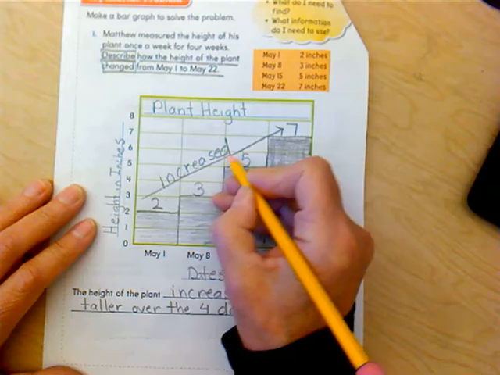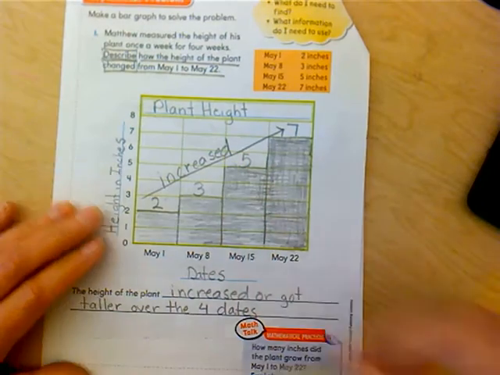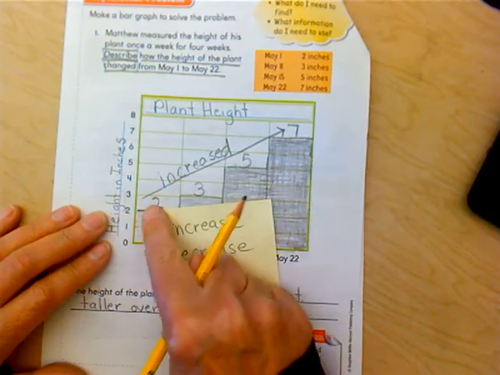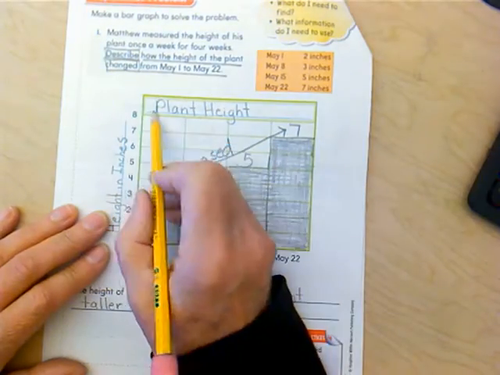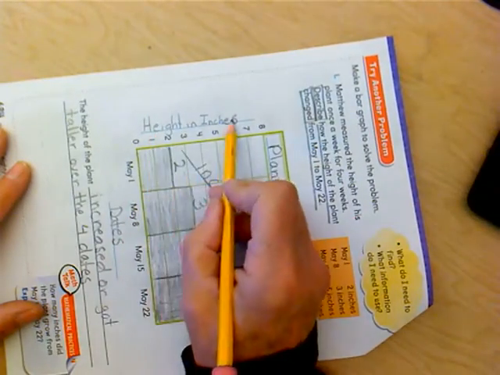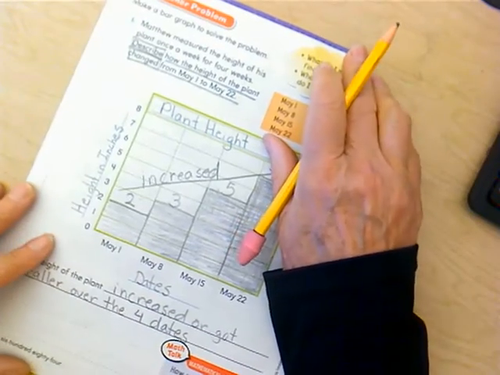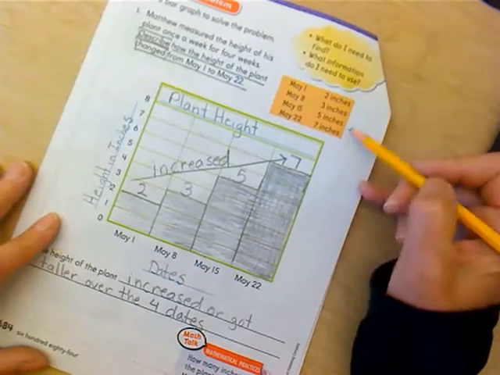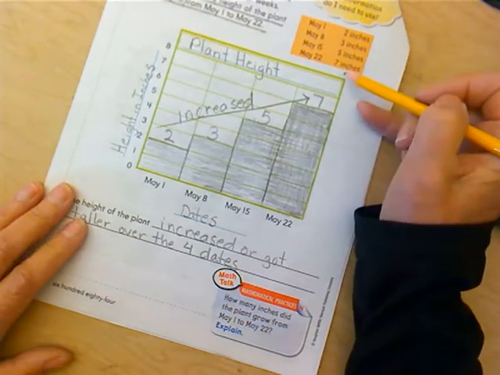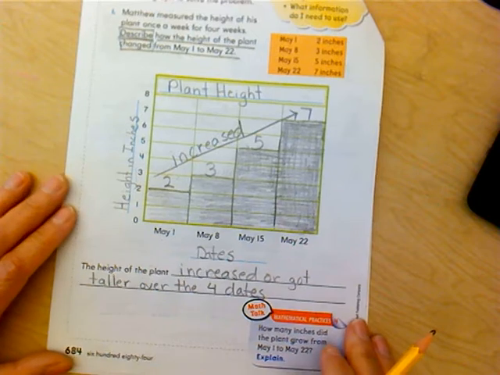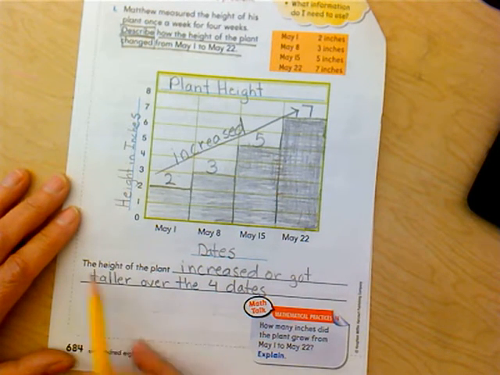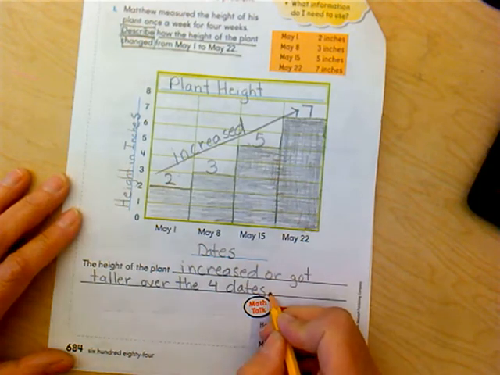Now notice I've drawn my arrow to show the trend to see how things are going, and I decided that the height of the plant continues to increase or get taller. Okay, my title I chose height of the plant. This would be the height of the plant in inches because it said that we were measuring in inches over here in my data information. And of course, these down here are the dates that we're checking things. And my written answer was the height of the plant increased or got taller over the 4 dates.